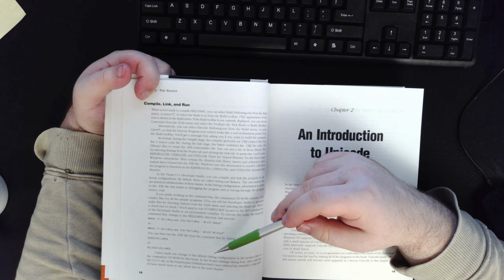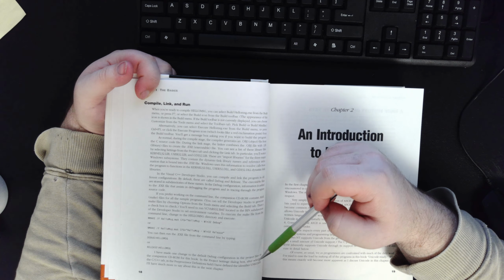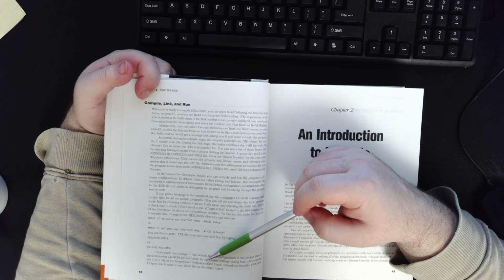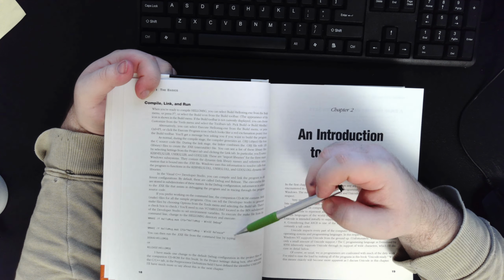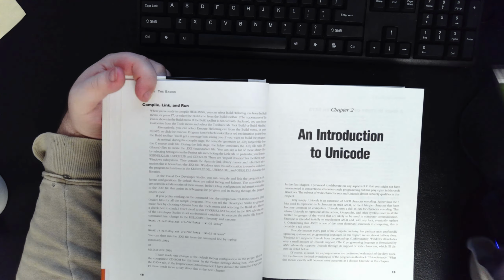I have made one change to the default debug configuration in the project files on the companion CD-ROM for this book. In the project settings dialog box, after selecting the C tab, in the preprocessor definitions field, I have defined the identifier UNICODE. I'll have much more to say about this in the next chapter.